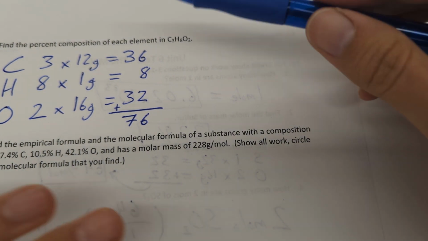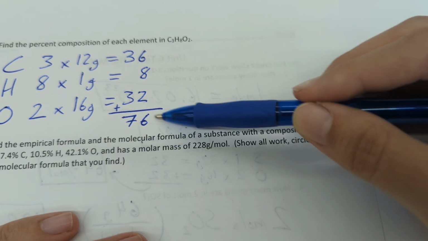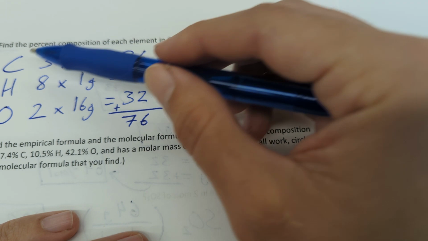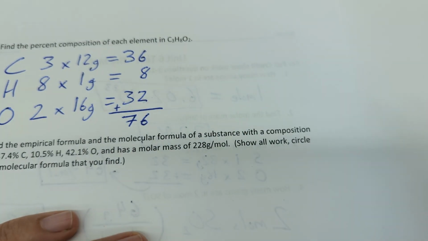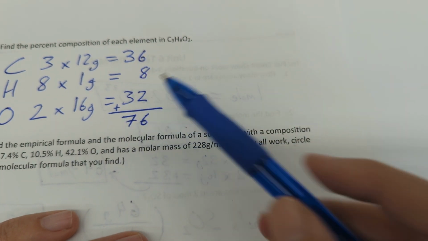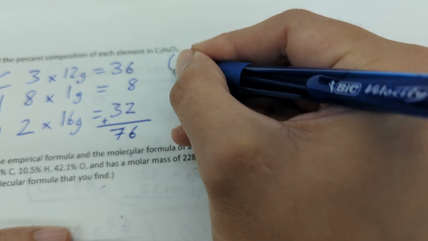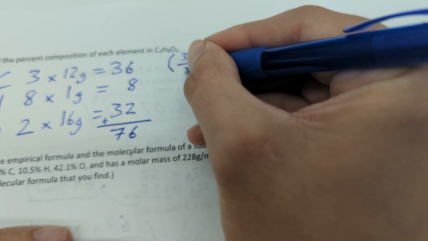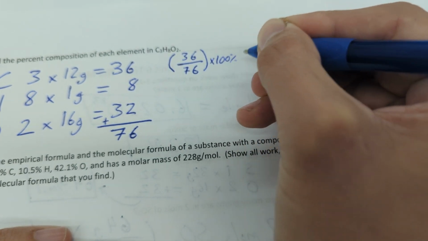So I want us to think about each of these numbers here as our mass contribution. So if the whole molecule weighed 76 grams, 36 of those grams comes from carbon, 8 come from hydrogen, and 32 come from oxygen. So now I can use these numbers to find my percent composition of each. So for carbon, all I would do is I would take that 36, divide by 76 times 100%.